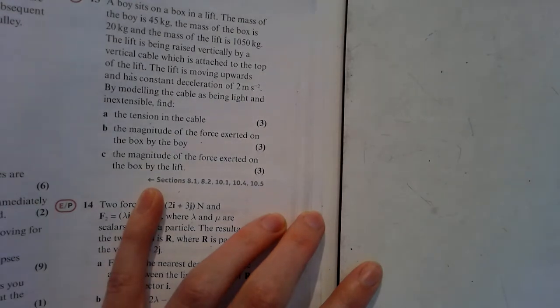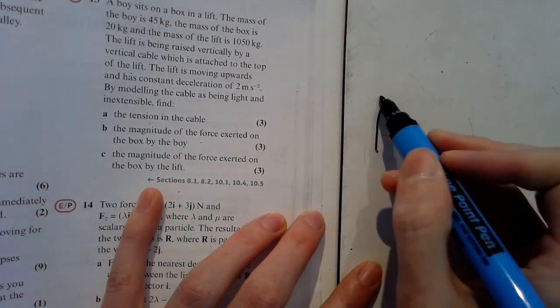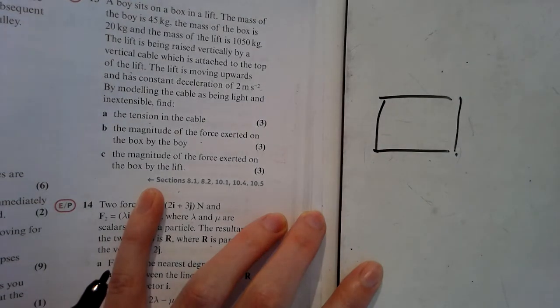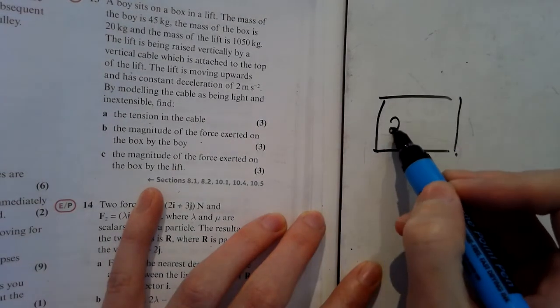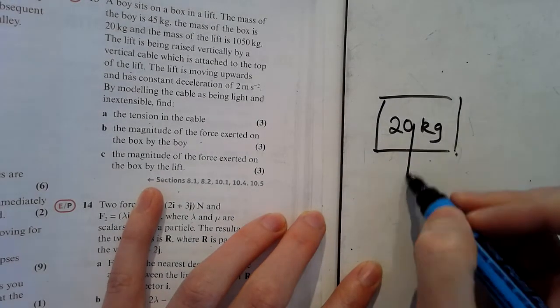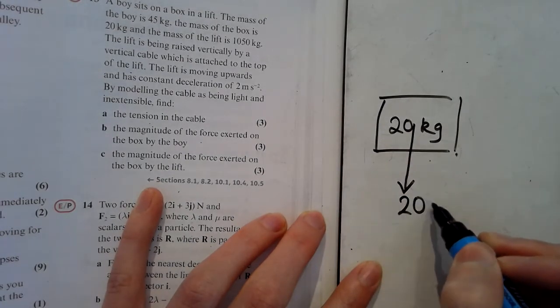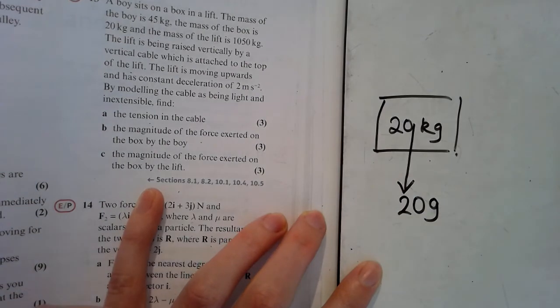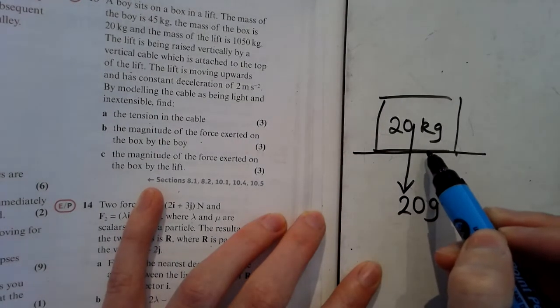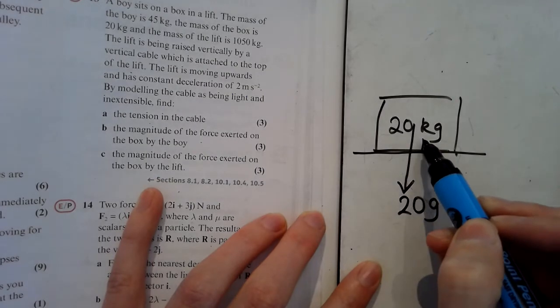Okay, now we're going to do the same thing just for the box. We're just going to do a force diagram of the box. So the box weighs 20 kilograms. So just looking at the box, we've got its own weight. We've also got a force that's happening from the lift acting on the box.